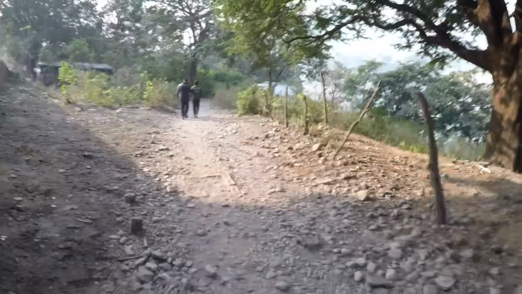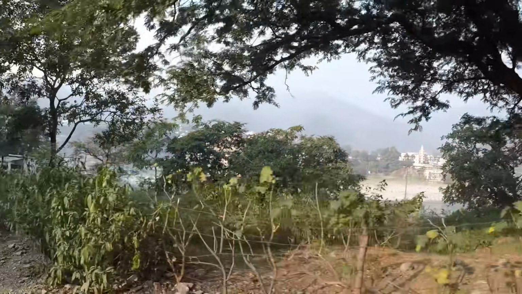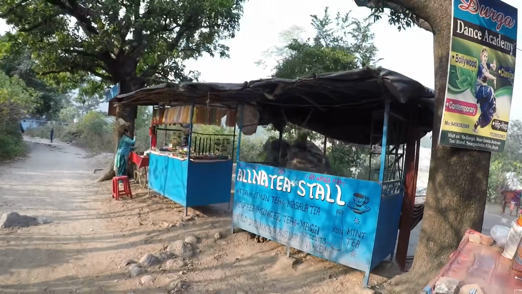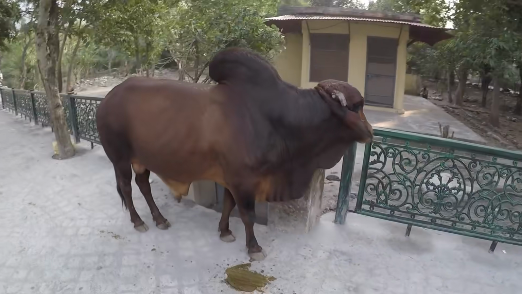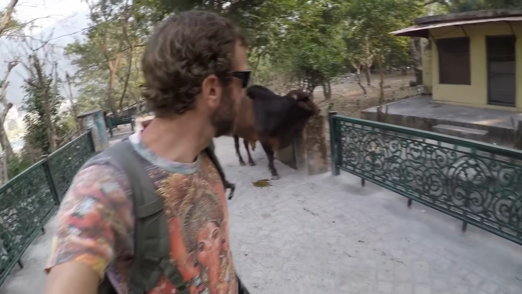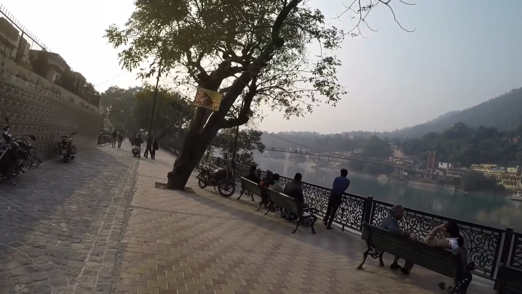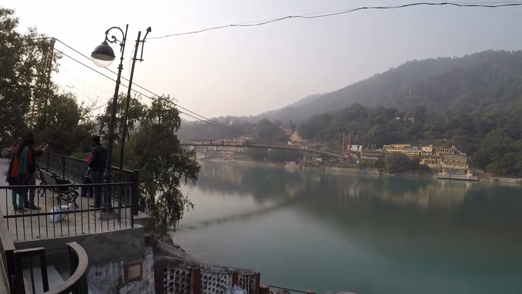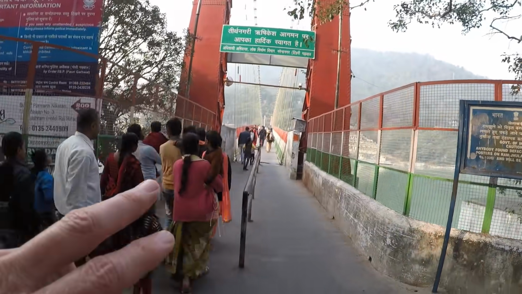And so you just turn into this crack in the wall and walk through here, and it turns to a path that goes along the Ganges, the Ganga. A few random stalls here. That thing is so huge. And I've now come to the other bridge, the Ram Jhula. And so there's the Ram Jhula bridge. I will walk over that in just a minute.